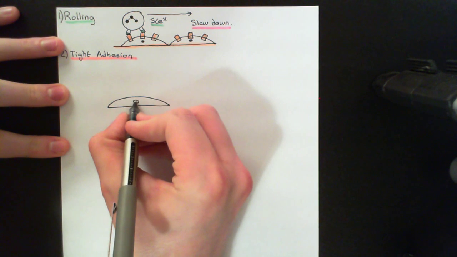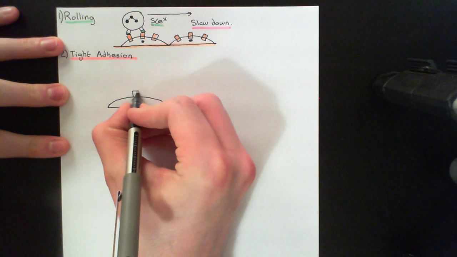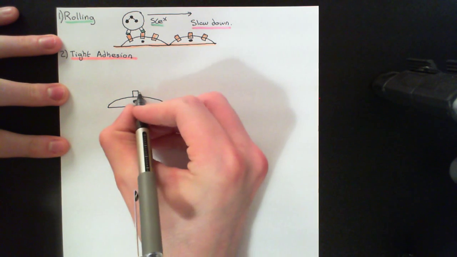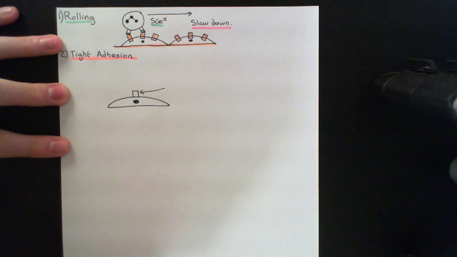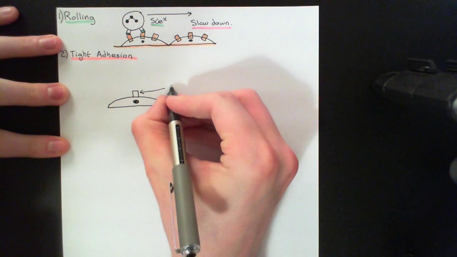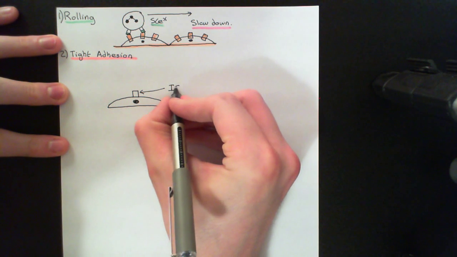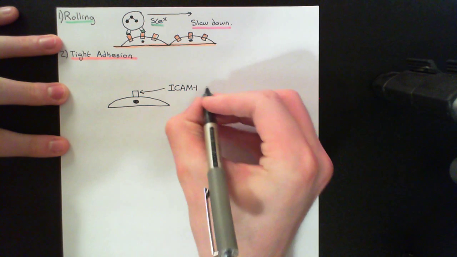So if we now have another endothelial cell here, the endothelial cells have another important molecule on their surface, and this one is present there already. So type 1 activation doesn't need to occur in order to put this on the apical surface. It's already there. And this molecule is known as ICAM1, like so.